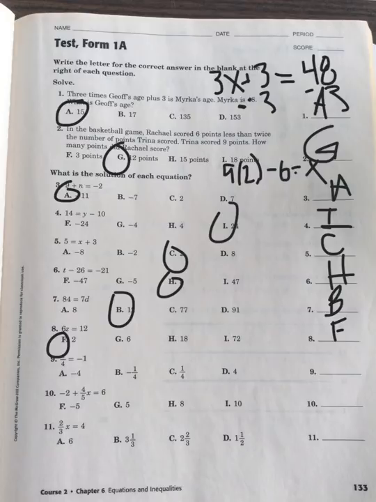And then my next one, I have x over 4 equals negative 1. Now I have the 4 dividing on the bottom, so as a fraction, it's really x divided by 4. So I multiply both sides by 4, so it can cancel. So that would be a negative 4.